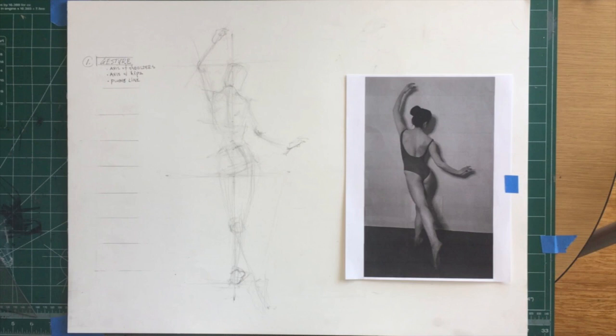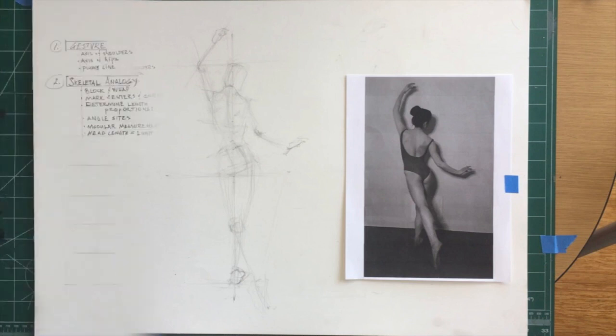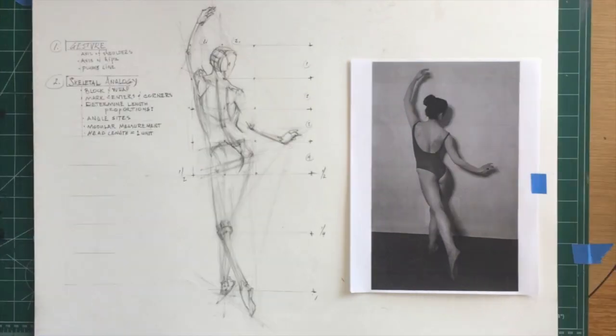And we determine that by checking the axis of the shoulders comparatively to the axis of the hips. And we tilt or rotate the head as we may observe it, and then we carefully evaluate where is that weight-bearing foot located relative to the upper body. Okay? And you'll notice that first layer was very lightly drawn.